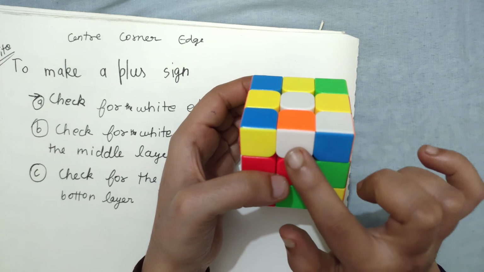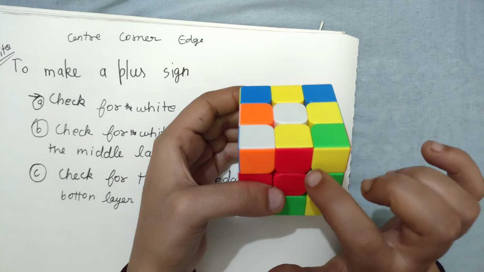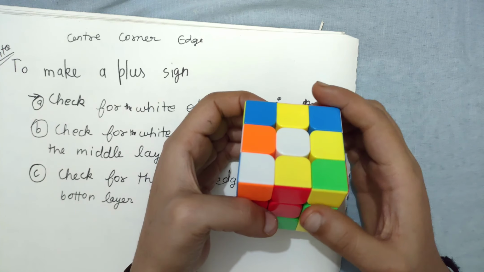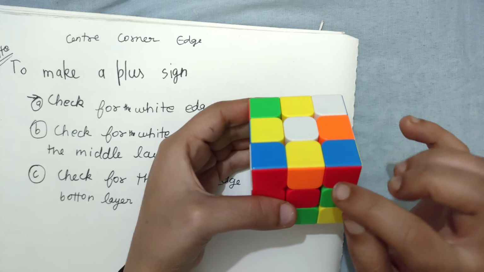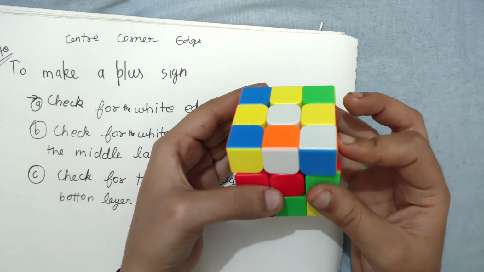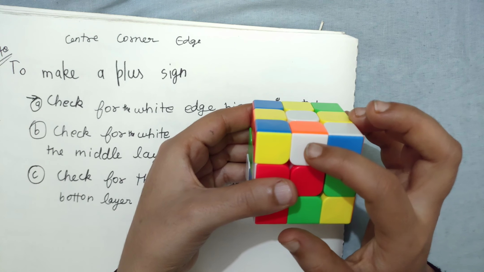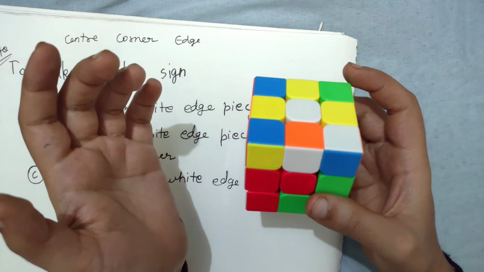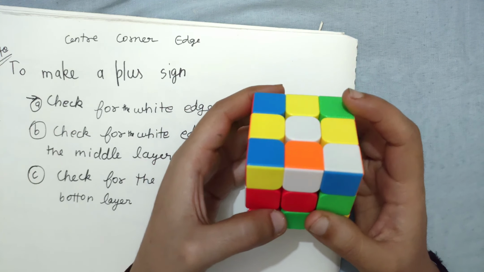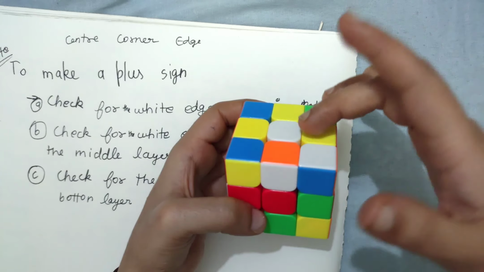I have this one white edge piece, except this one I don't have any. This is the red-yellow edge piece, this is the blue-yellow edge piece, this is the orange-yellow edge piece, and I have this orange-white edge piece. Now it is oriented okay, but it just needs to be flipped, right? You also feel that it needs to be flipped.